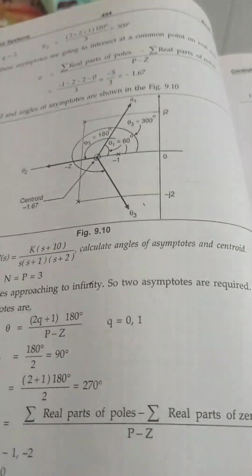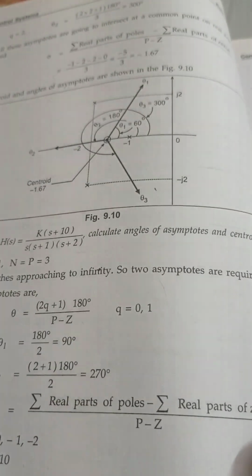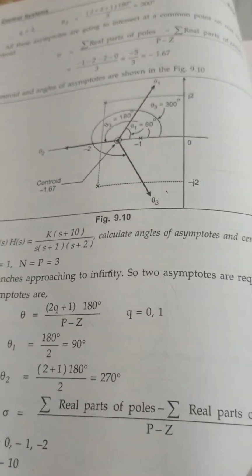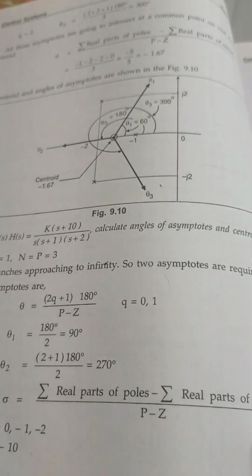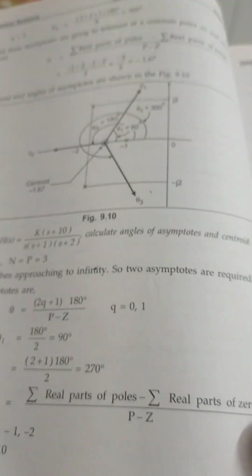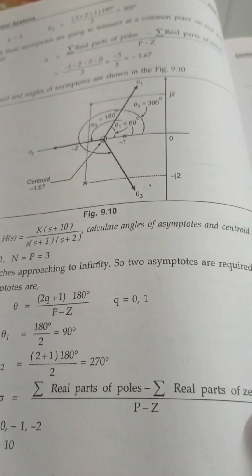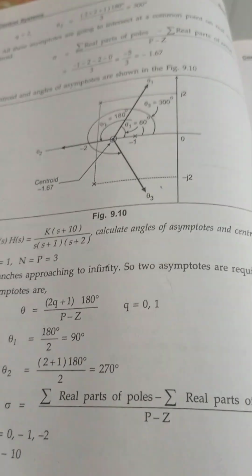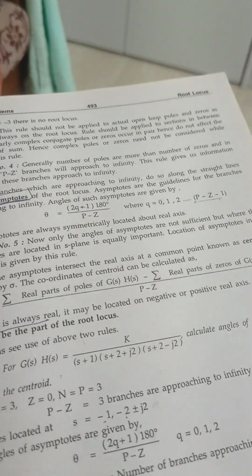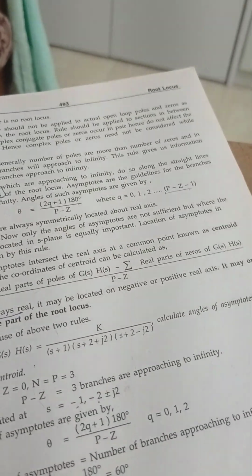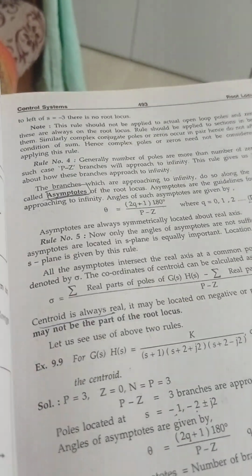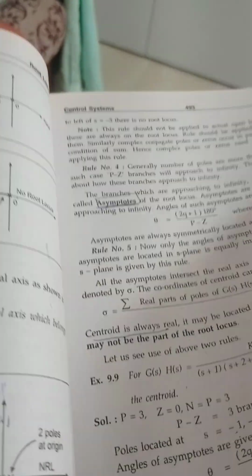Asymptotes are the branches of the root locus which tend to infinity. These are the branches which end in infinity, the branches approaching infinity along straight lines, called asymptotes.